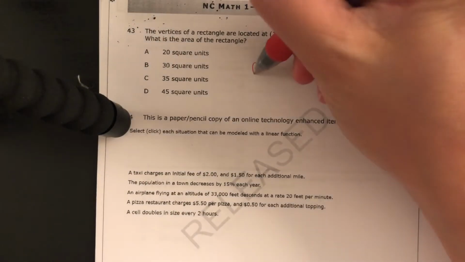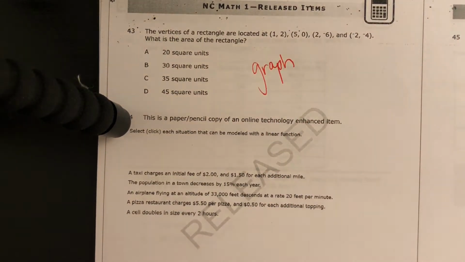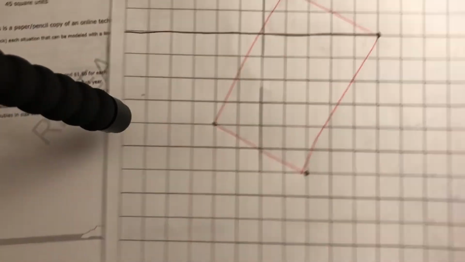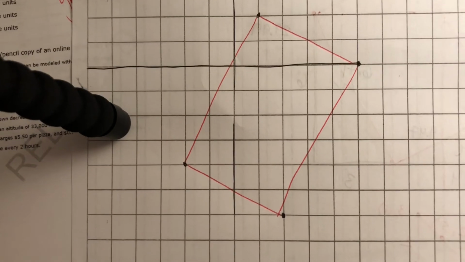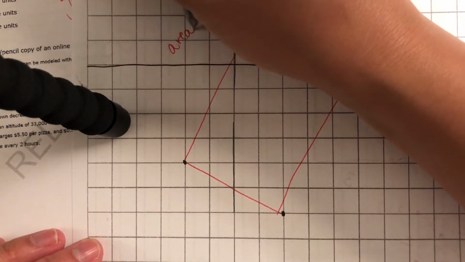All right, in this problem, you're definitely going to want to use graph paper, okay? So we're going to use graph paper to plot these 4 points. When I do that over here, I've already done this. So you should have a shape that looks like a rectangle, just like this. And the question's asking for the area. So I'm looking for the inside, what the area is.